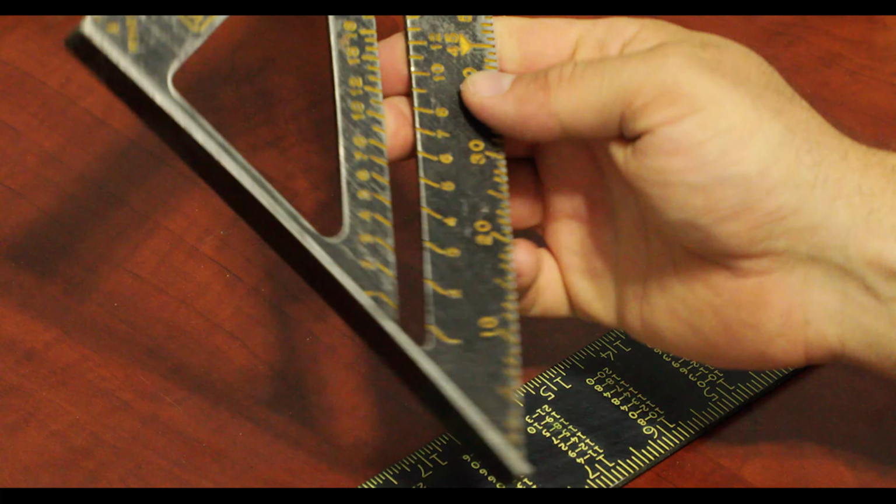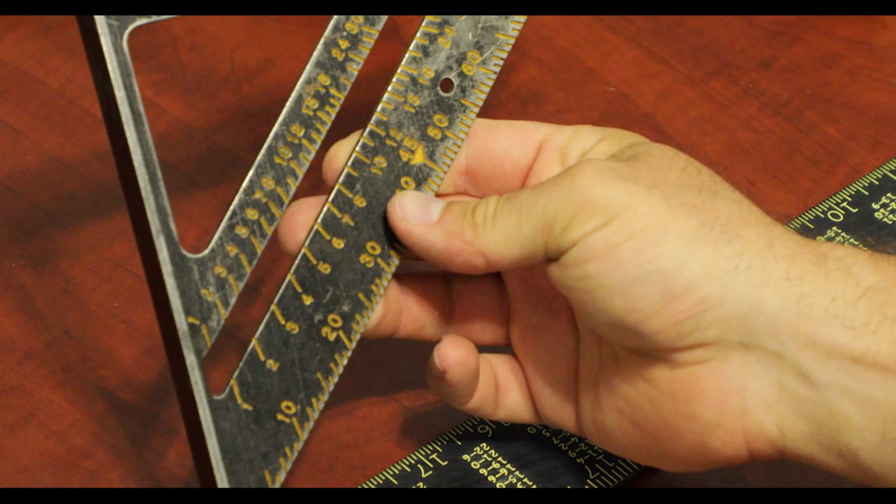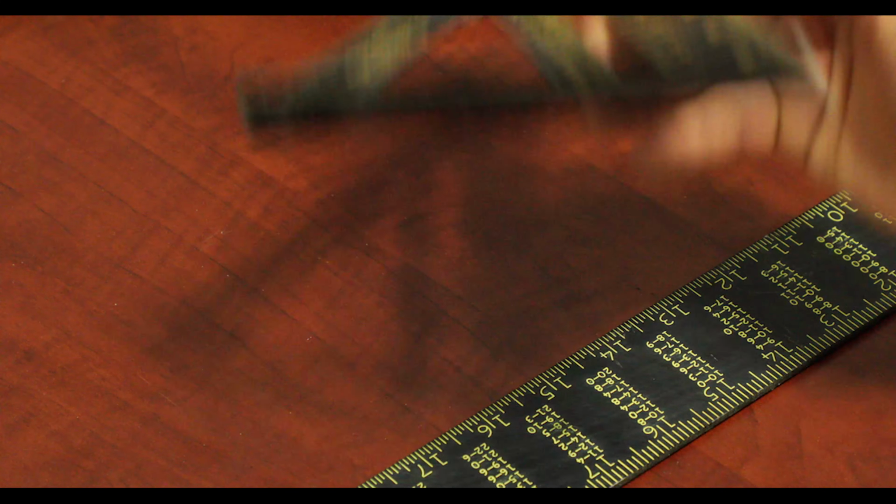This is just another variety here. That one's by Stanley. That one's almost a little bit easier to read. And it also has a little tape measure on the top, and sometimes I use that to quickly get a measurement if I don't happen to have a tape for whatever reason.